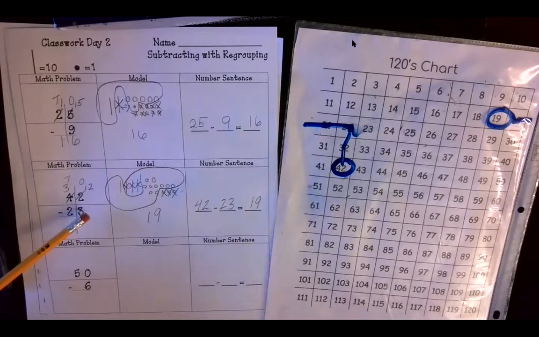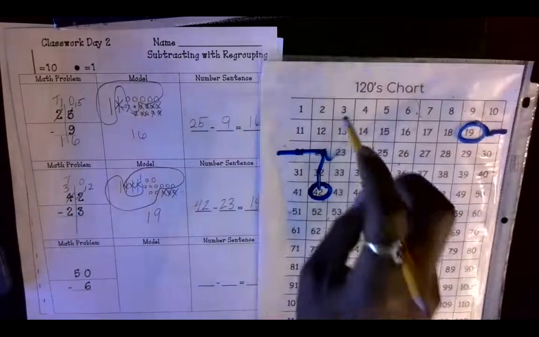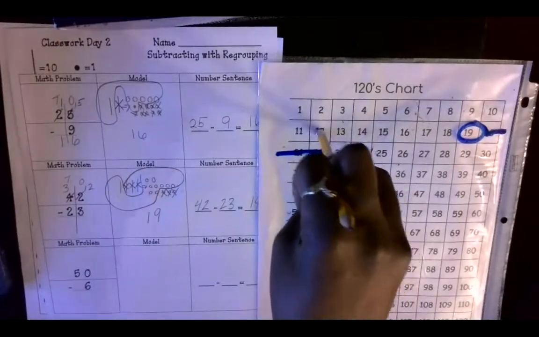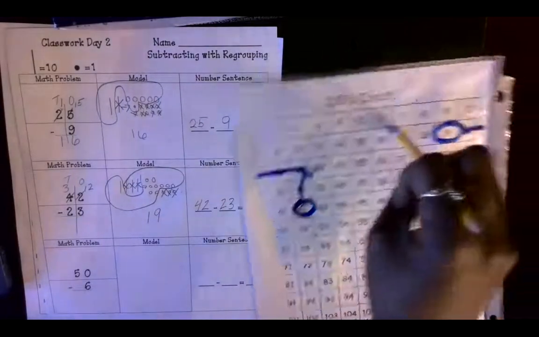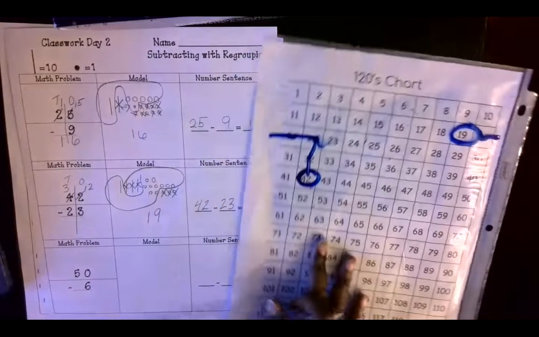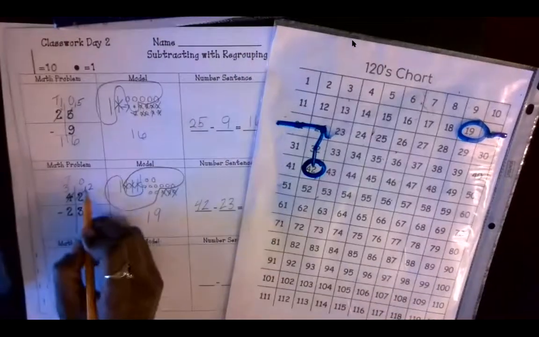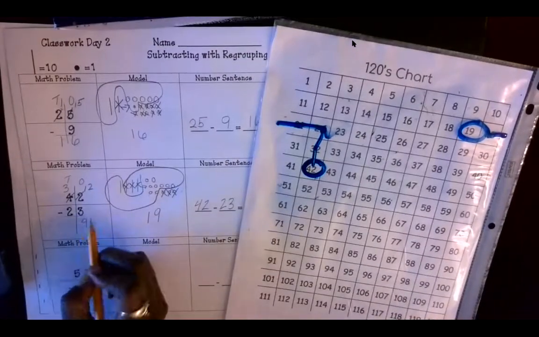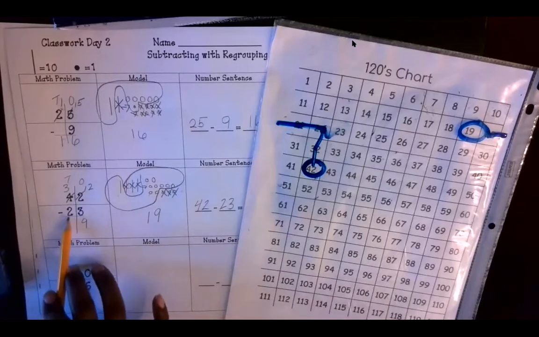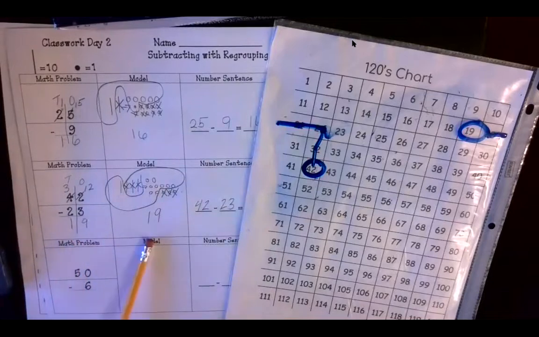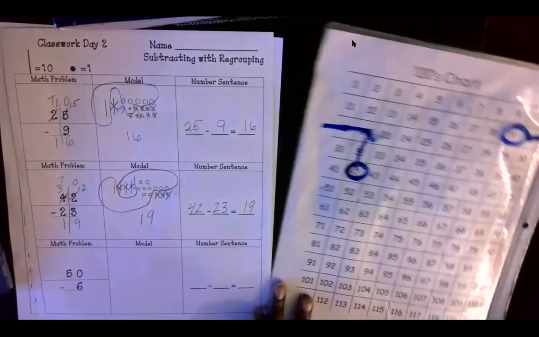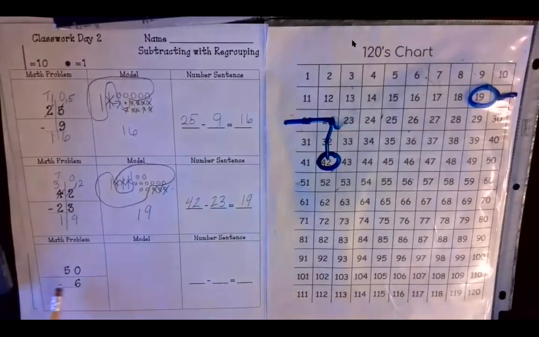And if I'm not quite sure, I can look at my hundreds chart. There's 12, and I'm going to jump back 3. 1, 2, 3, 9. So 12 minus 3 is 9. 3 tens minus 2 tens leaves me with 1 ten, 19. I got it. Yes. All right, let's try the next one.